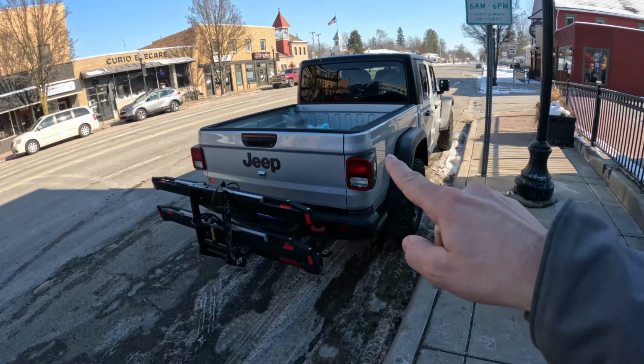It is a beautiful day, and today I'm going to do one more 3D scan on the Jeep Gladiator. So let's see how this new one does.